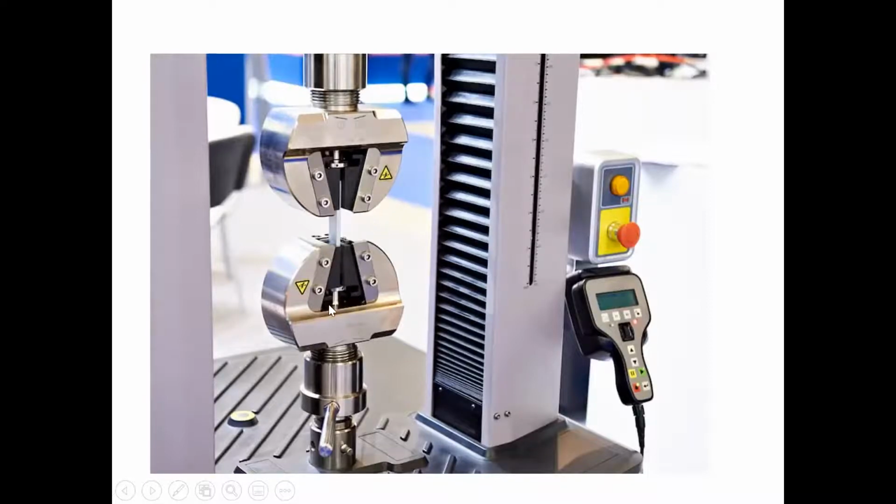And it's very important that the grips are much bigger than the specimen, meaning that they have to be stiff, because what we don't want is to get any flexure or bending of the grip itself or the machine. We want all the stretching and all the tensile force to be applied only to the specimen and not to everything else. Otherwise, we won't get any sensible results from the test.